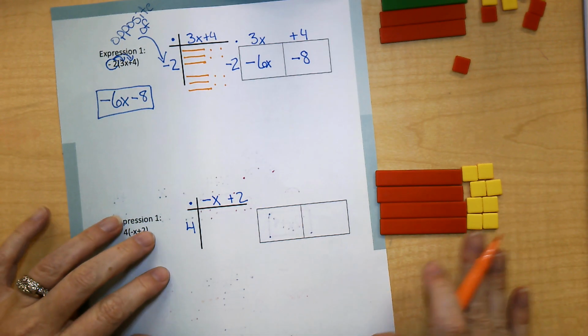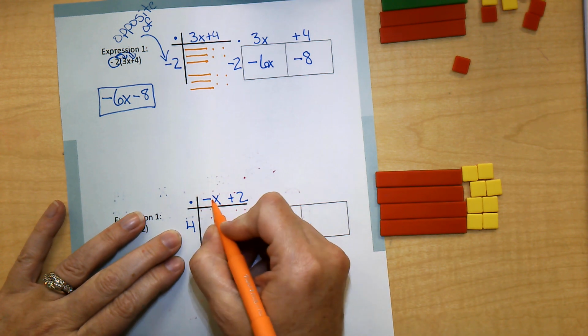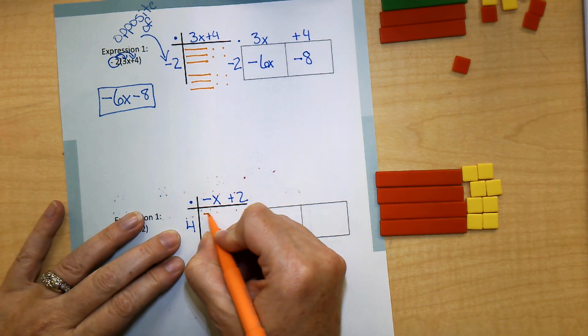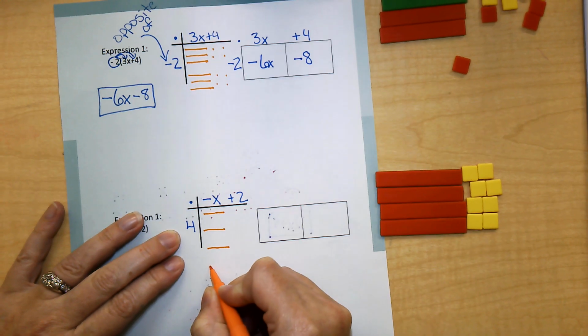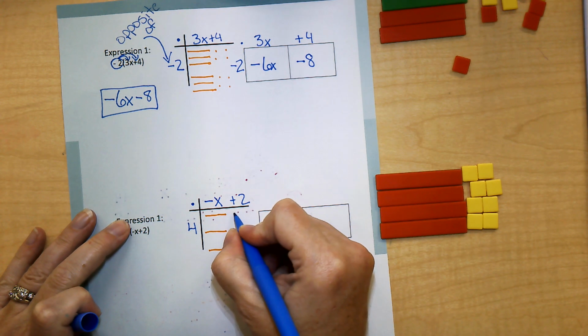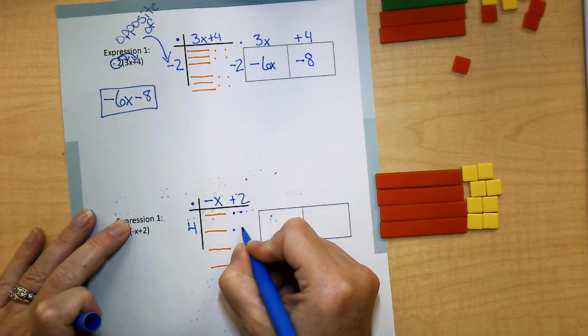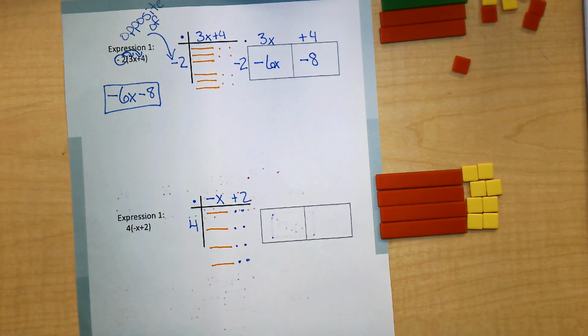Alright, we've done it concretely. Now let's do it pictorially. So I need 4 groups of minus x. 1, 2, 3, 4. And I need 4 groups of plus 2. 1, 2, 1, 2, 1, 2, 1, 2.